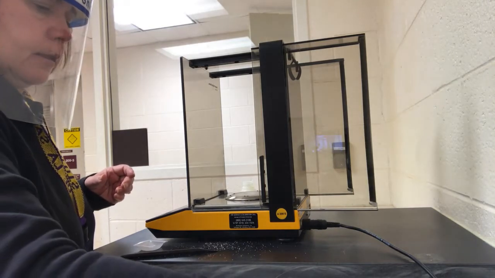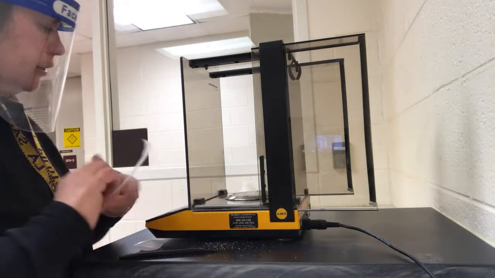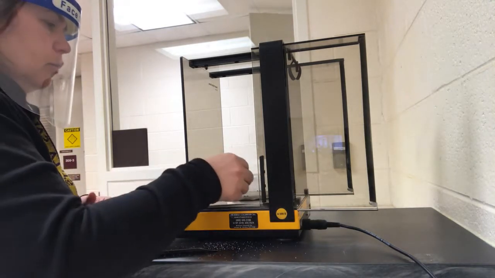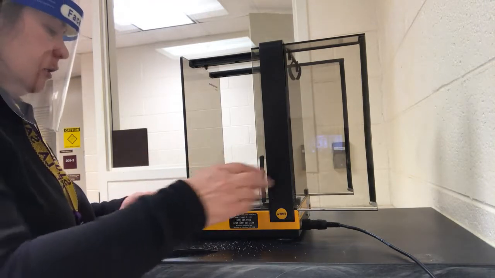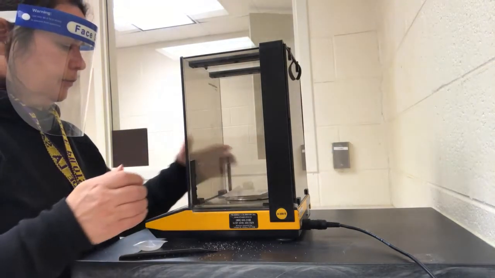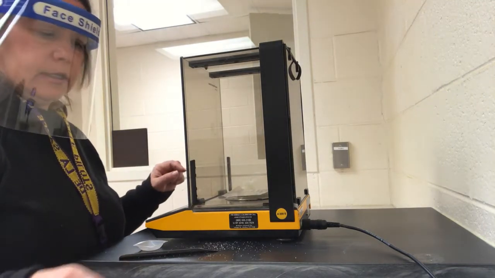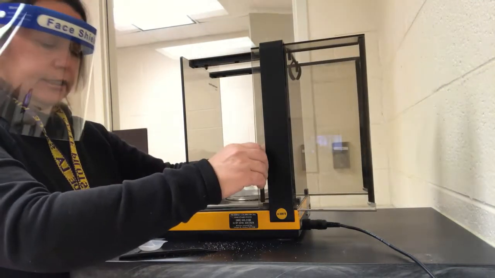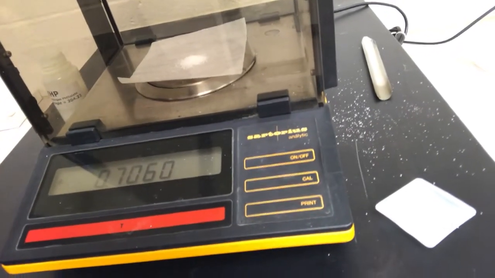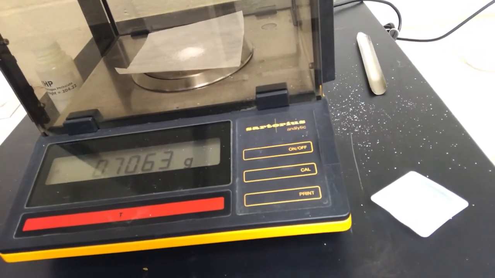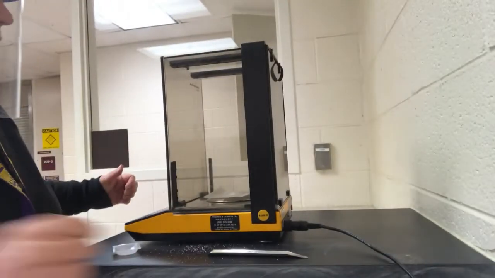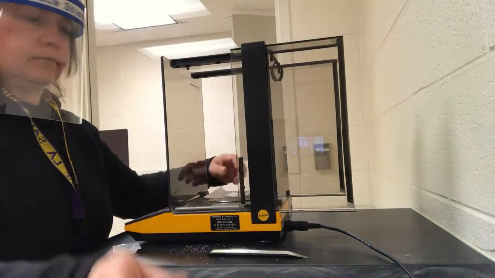Now, re-zero the scale. A fresh piece of paper on. Re-zero that value. And then let's get another 0.7. Now that I see about what that mass is, for your data, that's going into flask 2.